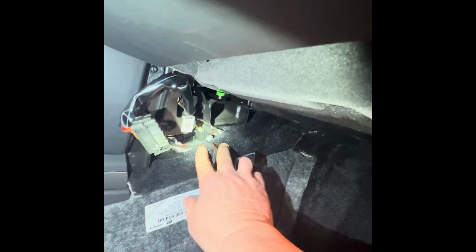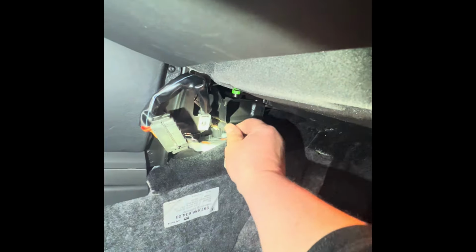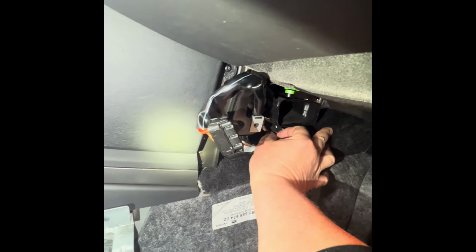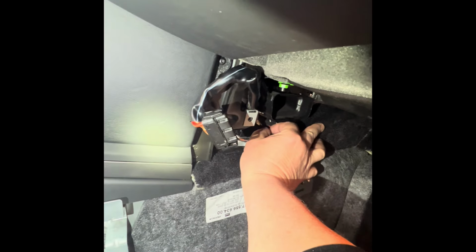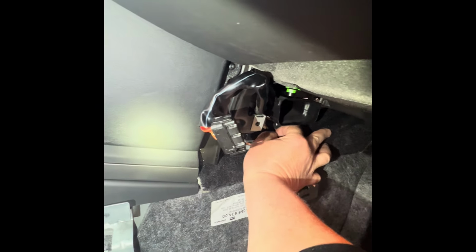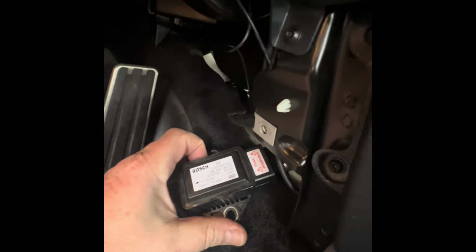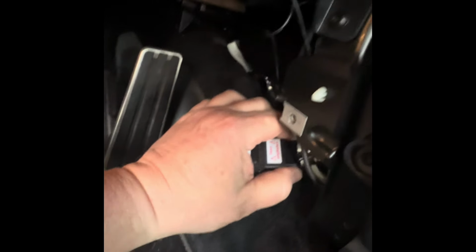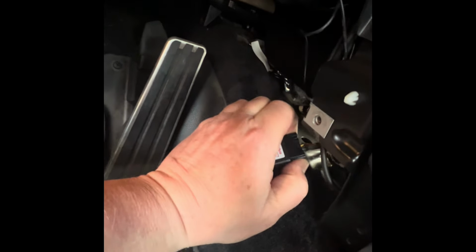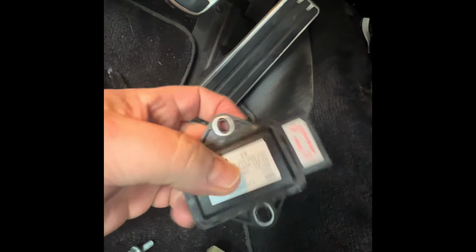All right, I ended up just using a 10mm box end. It was just easier to get on this little thing. So once you just loosened it, just pop it off with your fingers. And then we'll pull this out from the driver's side. It's probably just easier. Driver's side, here's the sensor. It's a side squeeze on the wiring harness. And out it comes. All right, let's take a look at this thing.